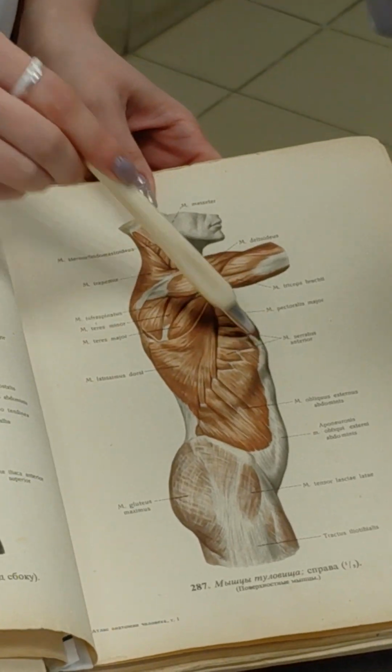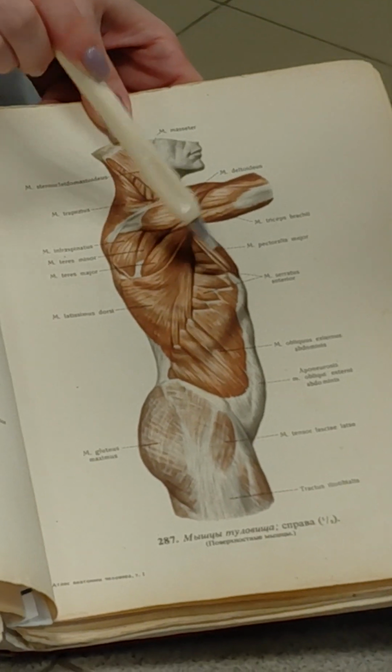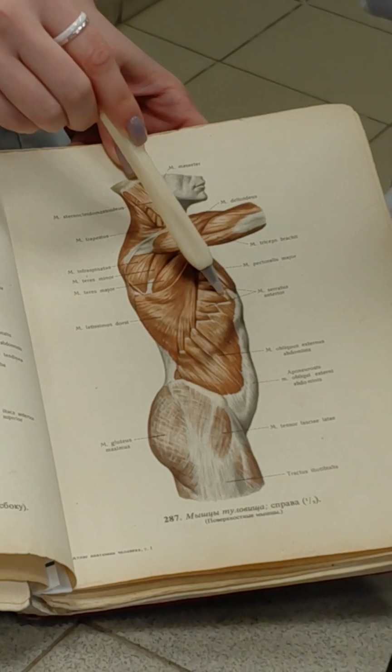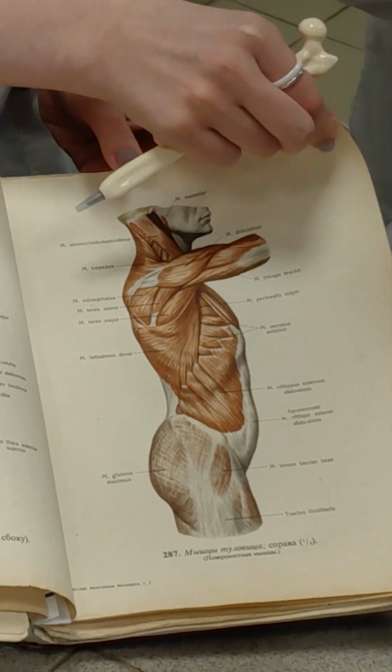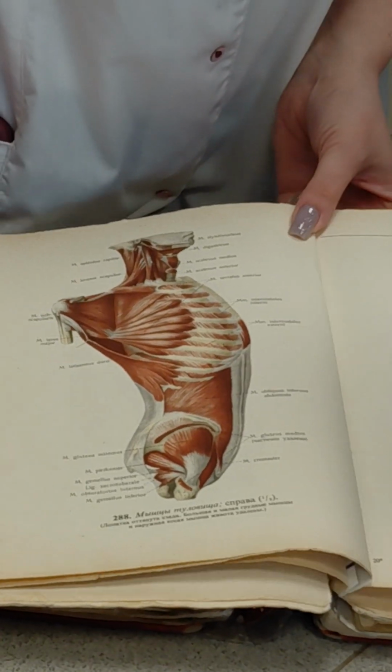This is musculus serratus anterior, making a loop with the rhomboid muscle and pressing the scapula to the body, and musculus subclavius.